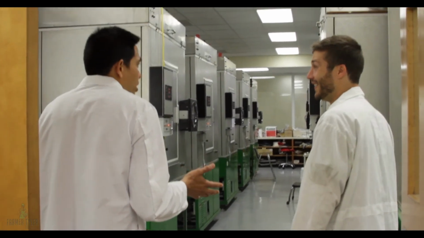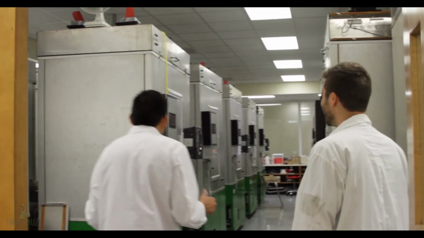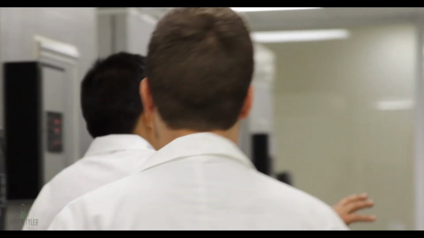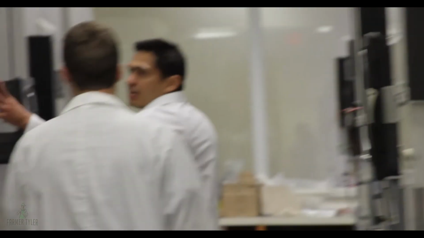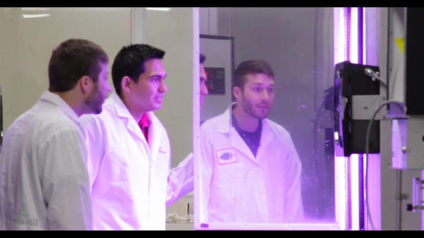These are called the C chambers, the smallest set of chambers. This is the newest. We're replacing all the controllers because they hated them. Wow. With LEDs, yeah.